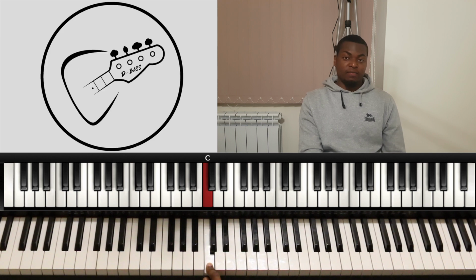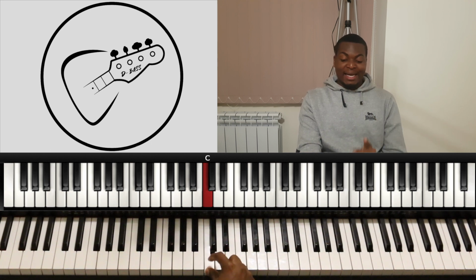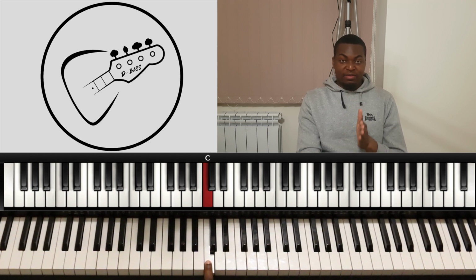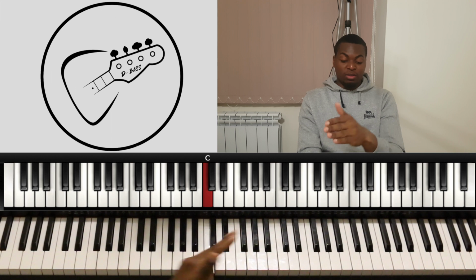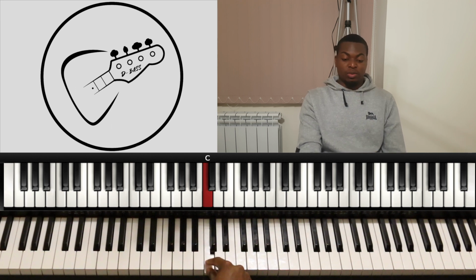It doesn't matter. If we're going in ascending order, a semitone is either the next following note ascending or the next descending note. So the following ascending or descending note is one semitone.